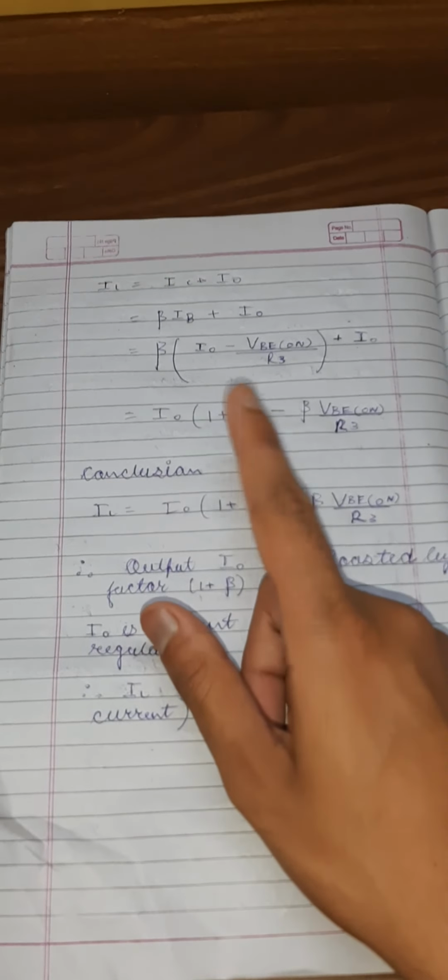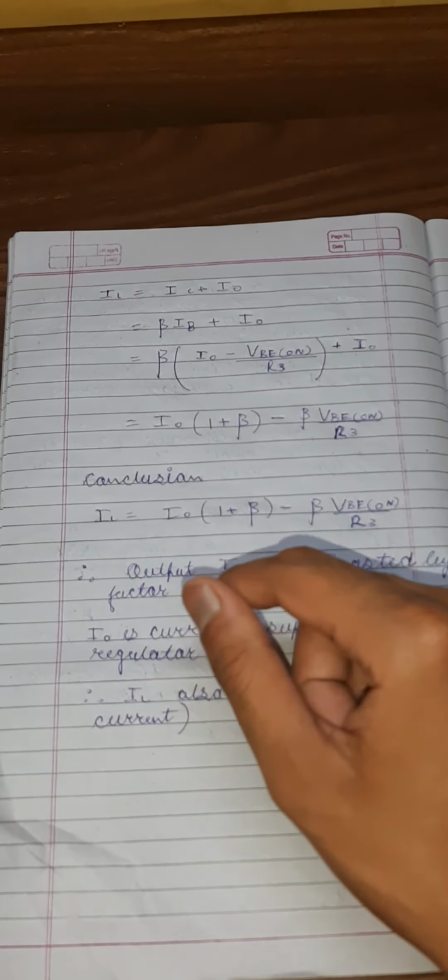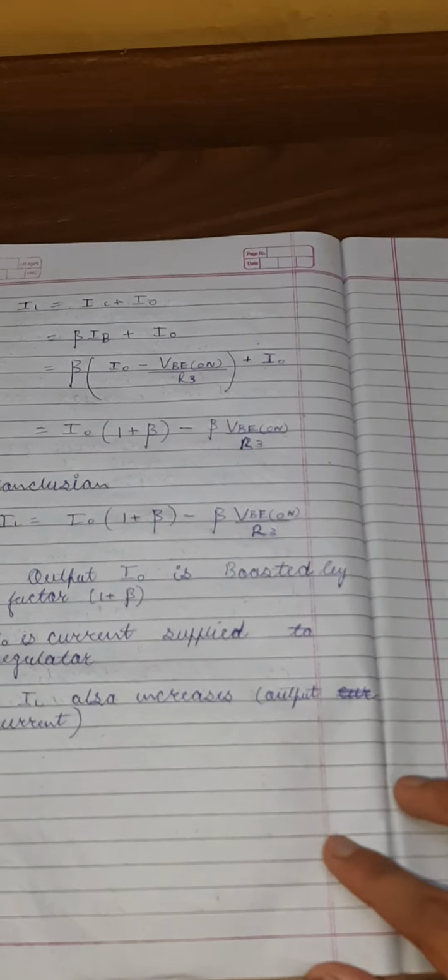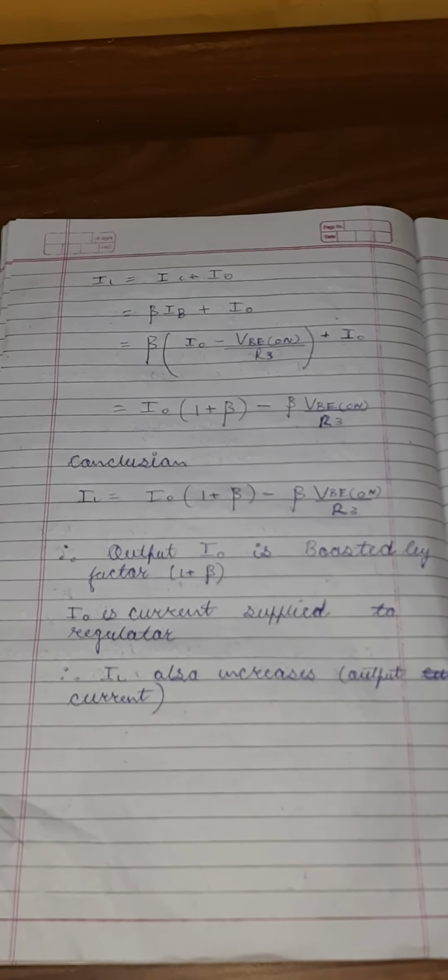Multiplying the opening bracket and taking IO as constant, IL is equal to IO times 1 plus beta, minus beta VBE on by R3. So the ultimate conclusion is that IO in the IL equation is getting multiplied by 1 plus beta. The current is being boosted at the input side by 1 plus beta, and thus IL is equal to IO times 1 plus beta. So the boosting is done at the output side, which is the load current. Hence the current is being boosted.